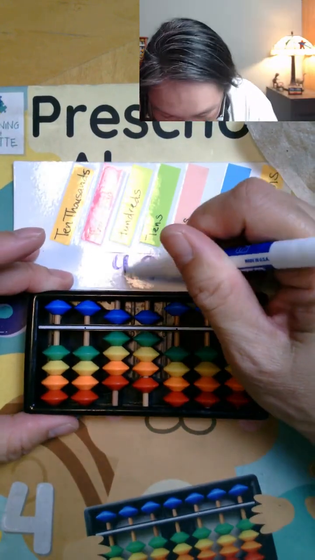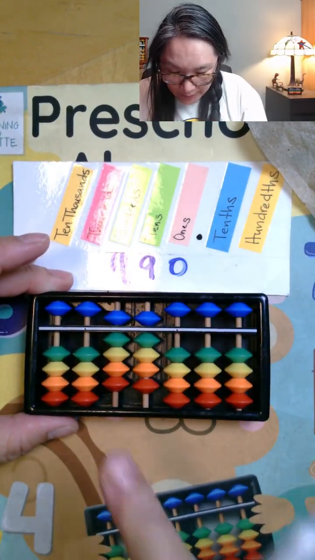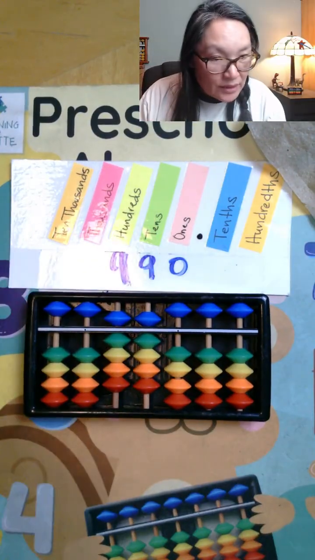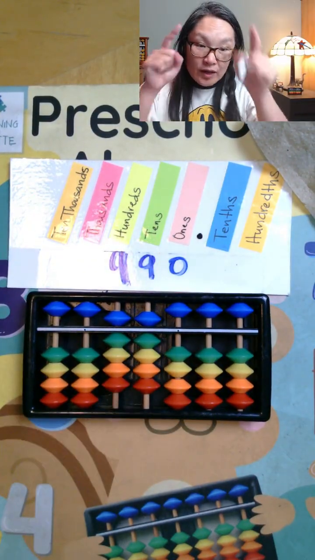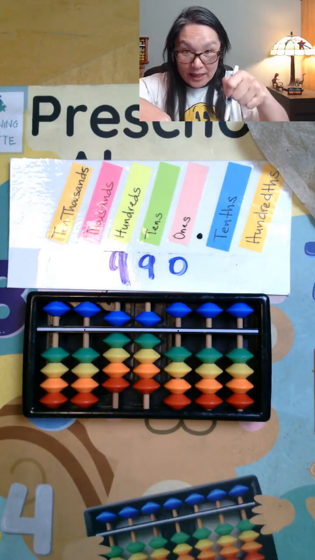So that's what that looks like. 990. That's what that means. Let me know if anybody has any questions on the abacus.